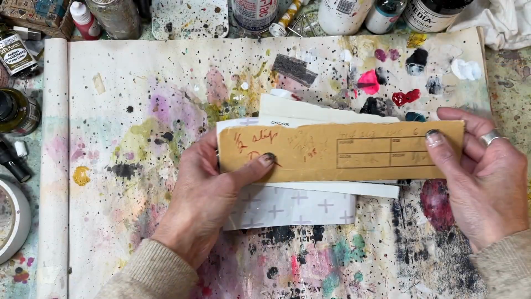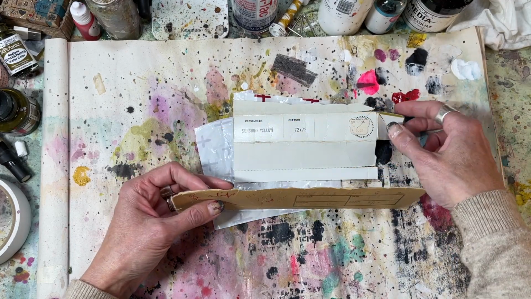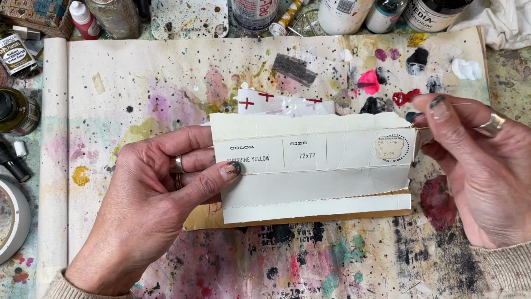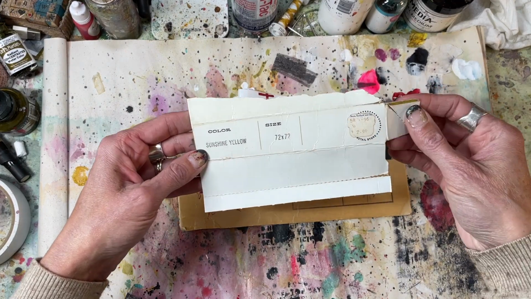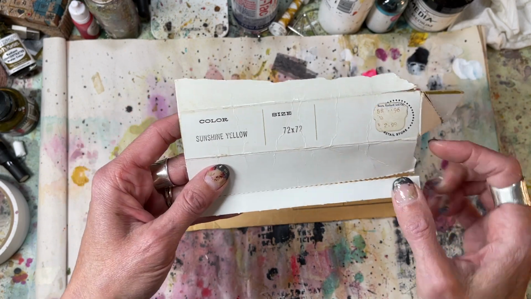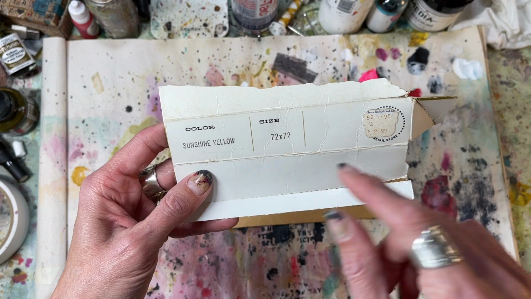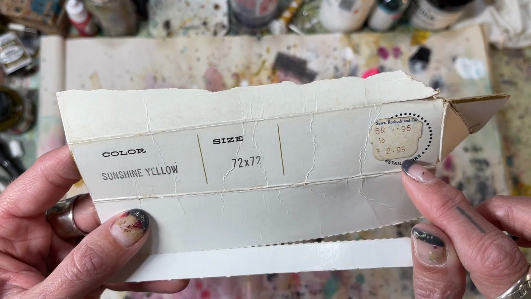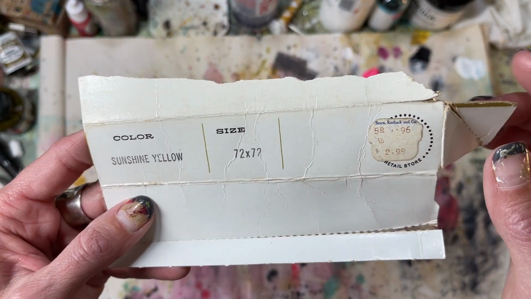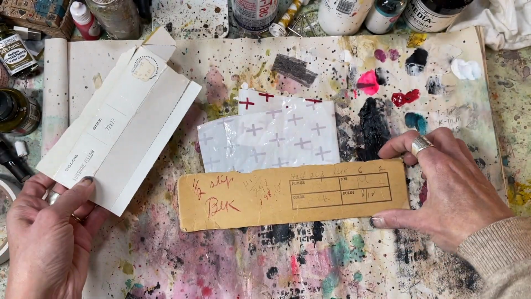The other things too, so if you come across a vintage box, instead of having to keep the whole thing, because sometimes those take up room, I've gone to just ripping out and keeping what I want. So I love the little sunshine yellow and the size, and then the Sears Roebuck, $2.99, you know what I mean, retail store. I just thought that was awesome.